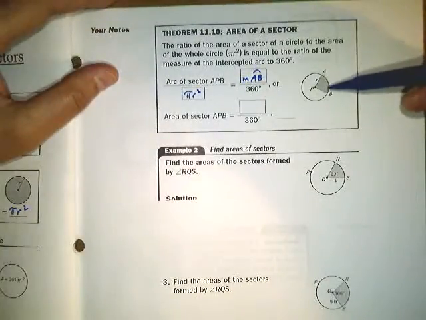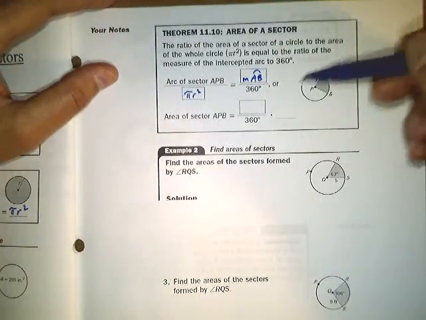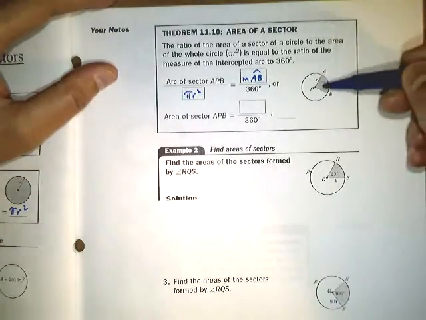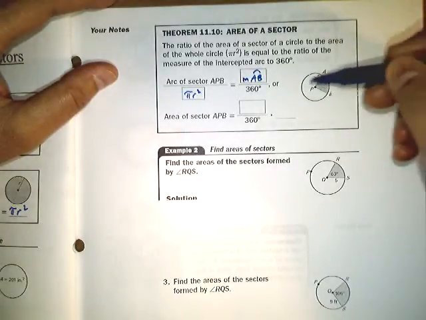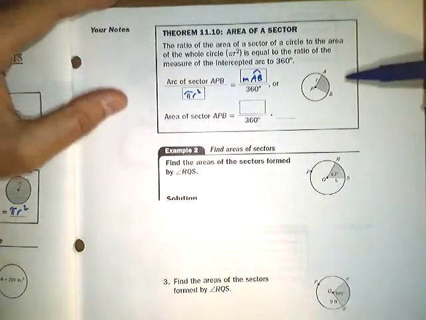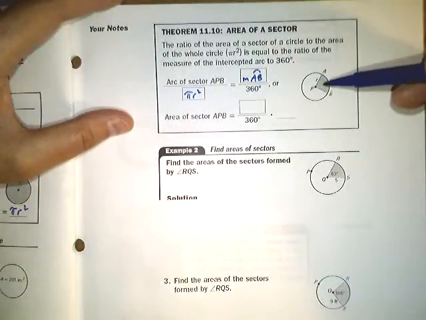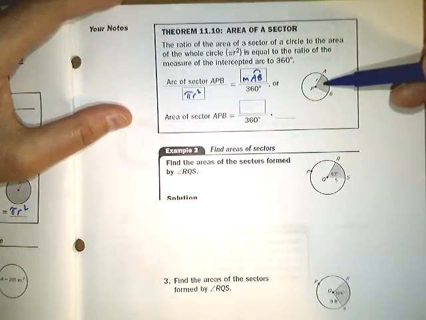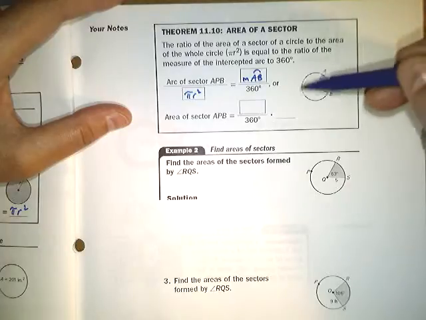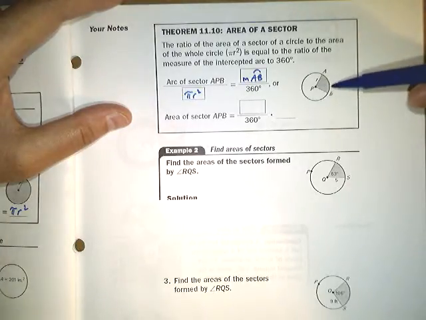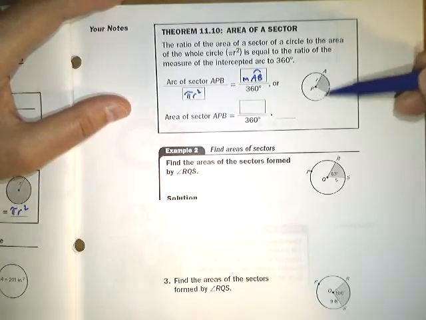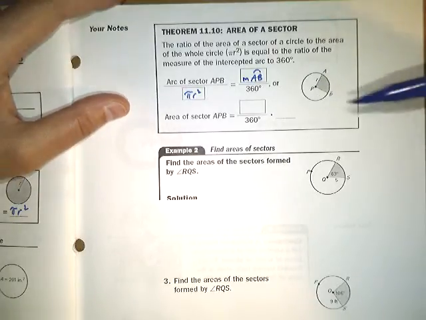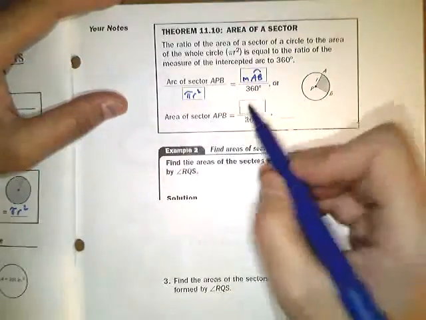The same amount of surface of this compared to the whole thing is the same as the degrees that this is compared to the whole thing, 360. So if, for example, this is one corner out of a whole circle, which would be 1, 2, 3, 4 of them, then this would be 90 degrees out of 360. Here's another way to write the formula.